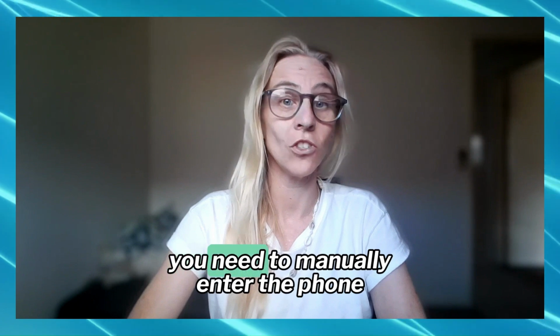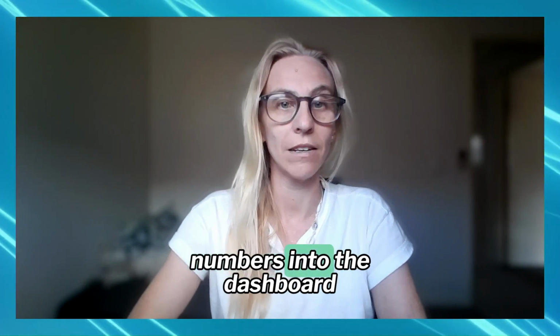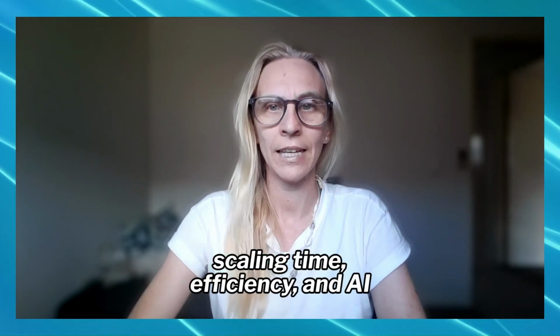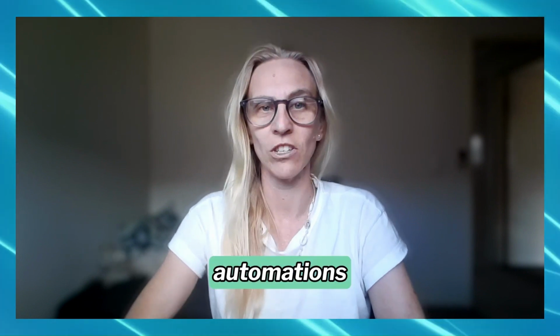And as you can see, it's ended the call. You might note that Vapi does have an outbound call option in their dashboard. However, with this option, you need to manually enter the phone numbers into the dashboard. In the spirit of scaling, time efficiency, and AI automations in general, I have opted for the custom HTTP request that I demonstrate here.